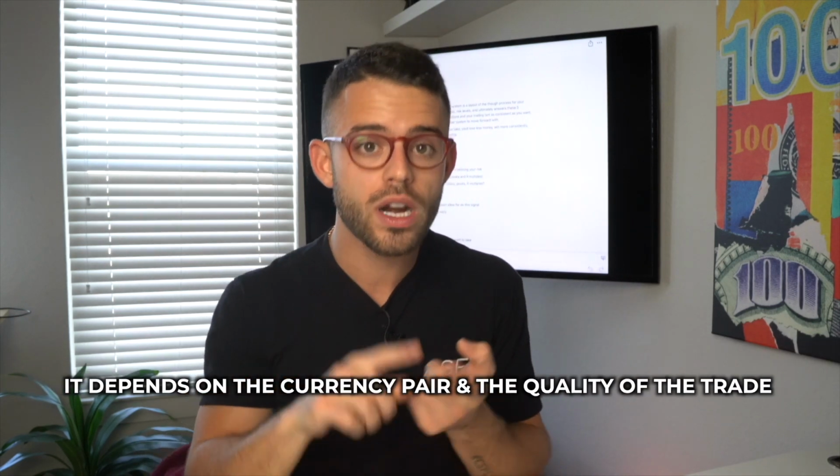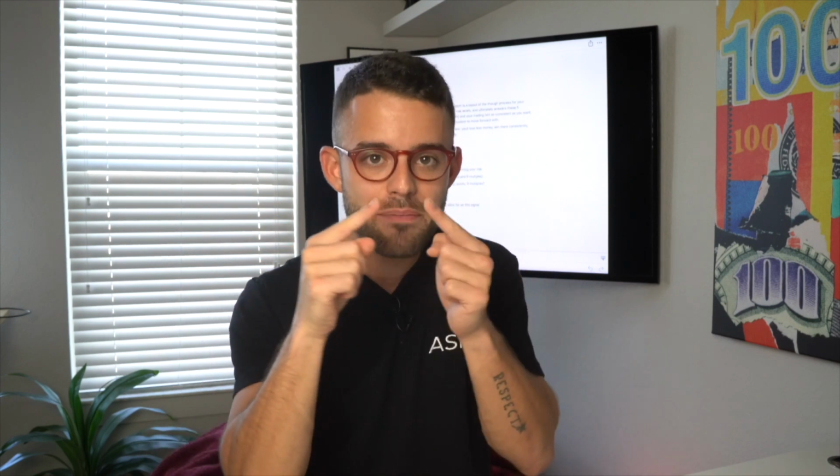That system predefines, based on the grade of the setup, how much am I going to be willing to lose on this B setup or this A setup. It depends on the currency pair and the quality of the trade. But that percentage loss ties directly back into step number 1, question number 1, which is how far is your stop loss. So again, you can see how these questions really do layer on top of each other to give you a full picture for risk management going into the trade.